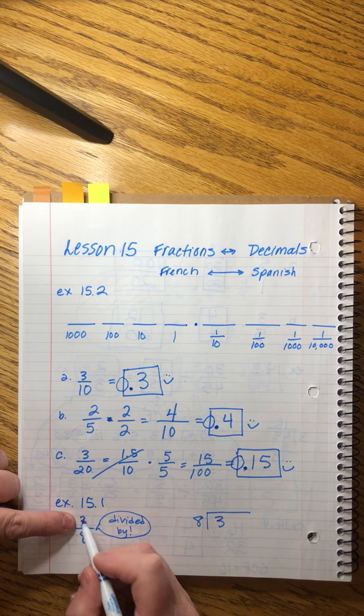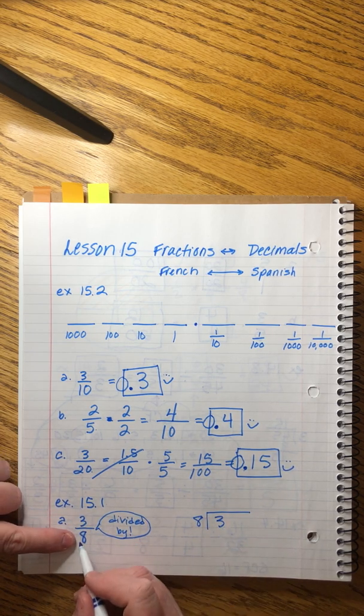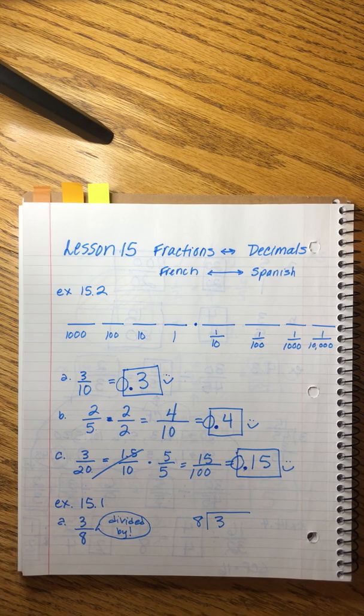The top number goes inside the box. The bottom number goes on the outside. And we look for decimals. There's nothing in here, 8, there isn't a decimal out here anywhere. There isn't a decimal existing in this number that we have to take into consideration. 8 into 3, it doesn't go. So now we need to bring down a 0.